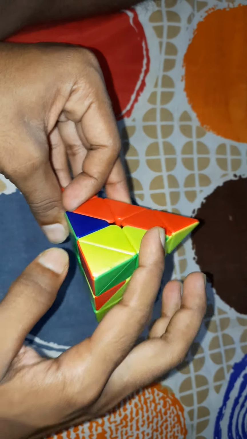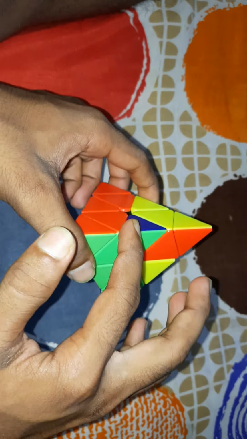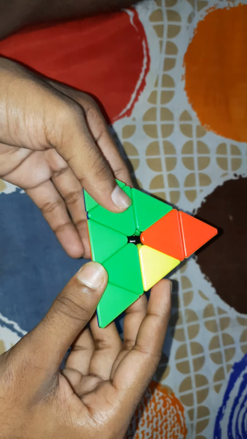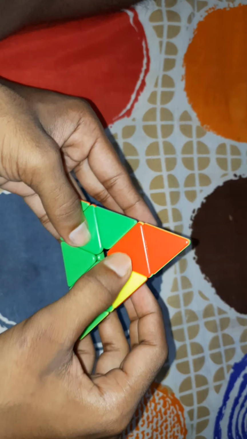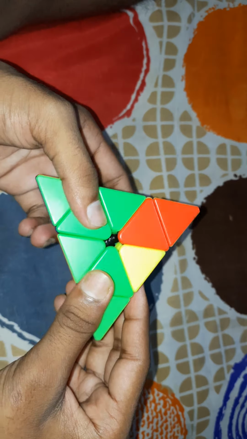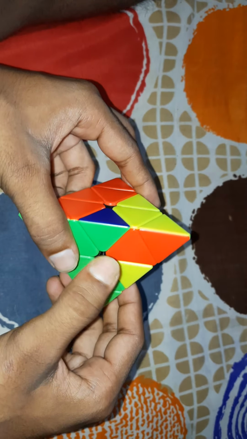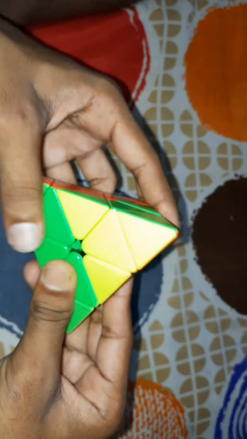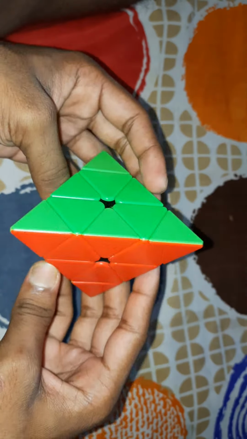And when it is done, we need to see the remaining last corner piece from this side, and if these are not the same colors, then we have to solve this in this place. So in this way you can solve the full Pyraminx.